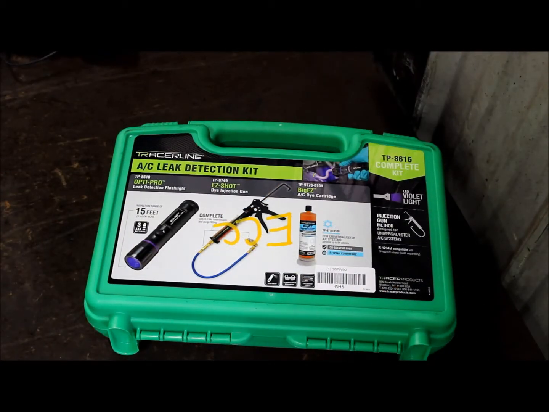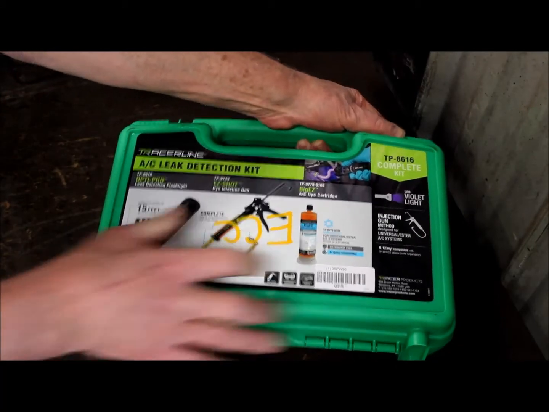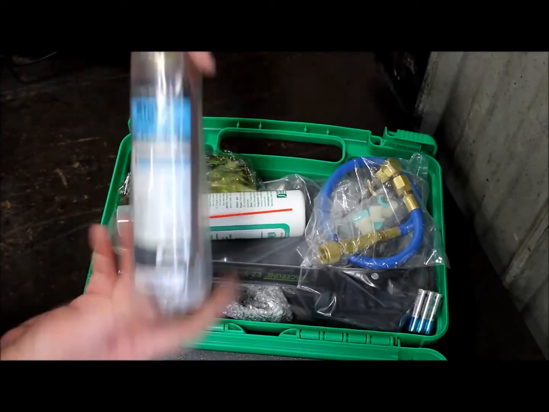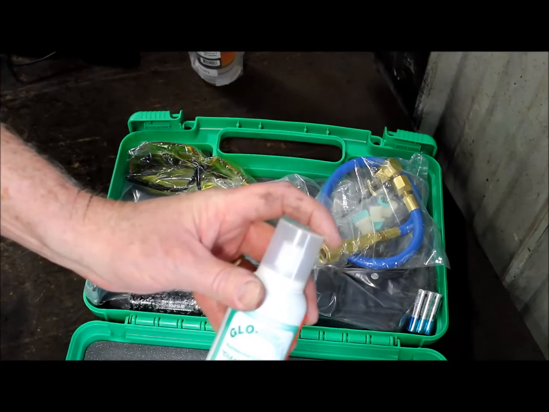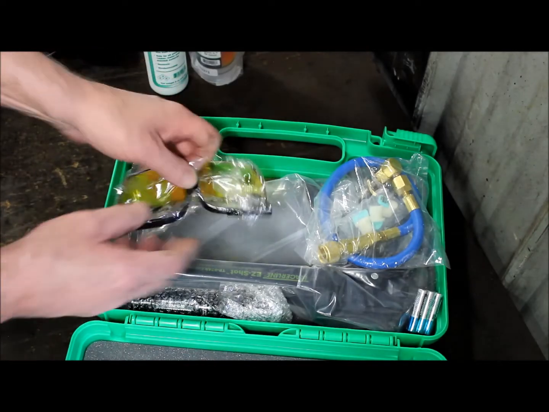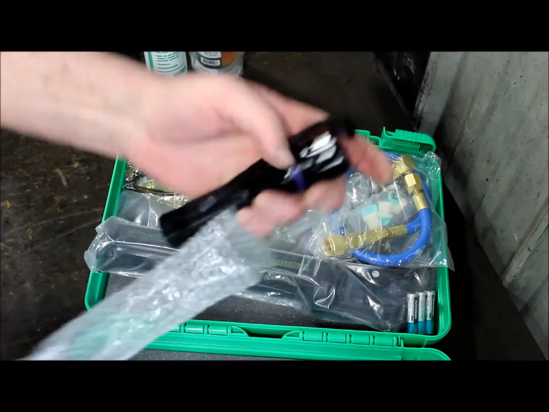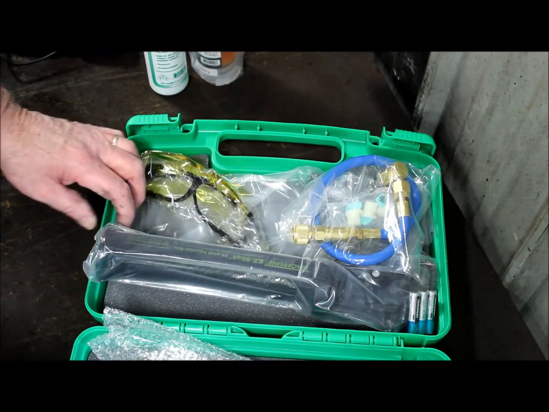What I have here is an AC leak detection kit. It includes fluorescent dye, an ultraviolet light that we can look for the fluorescent dye with, and special glasses we can wear while using the light. It's a brand new kit, so as I open it we'll see we have the dye. We have a dye cleaner that can remove dye. Our glasses, our UV light. So let me get all these assembled, get the batteries and the light, unwrap everything, and then we'll start on it.